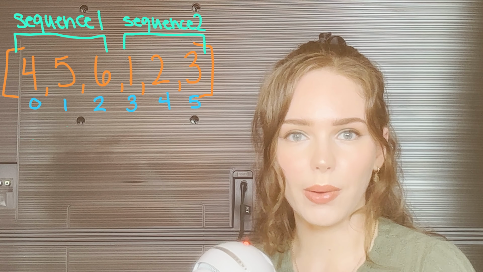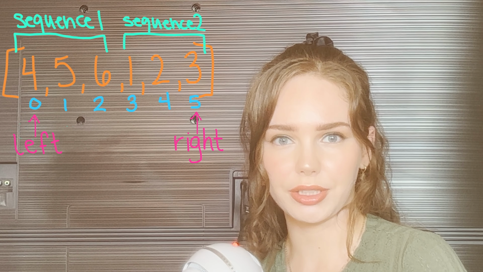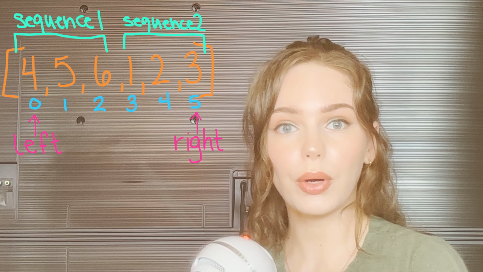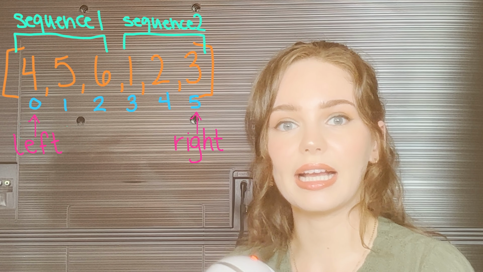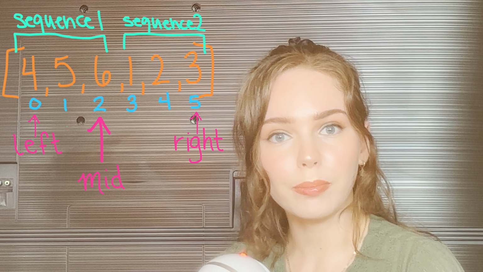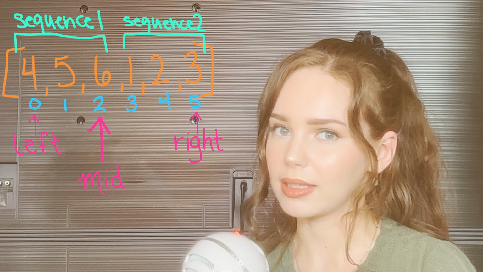So to get this going, we first want to create a left and a right boundary pointer. These will be created the way that we normally do in binary search. Then we want to create a while loop that keeps running as long as left doesn't equal right. And at each iteration, we find our midpoint using our left and right pointers. Now here's where things get a little tricky.